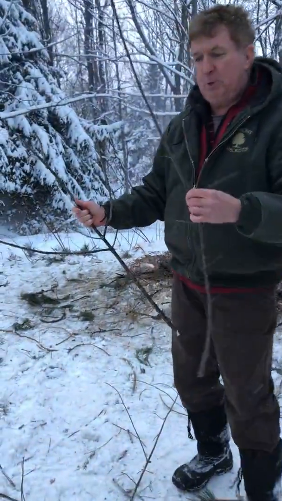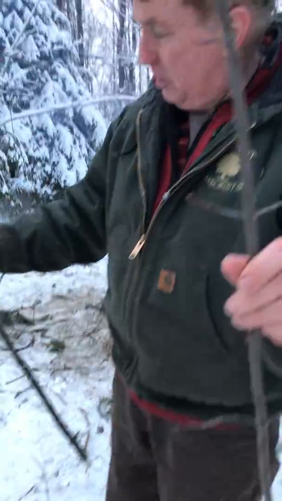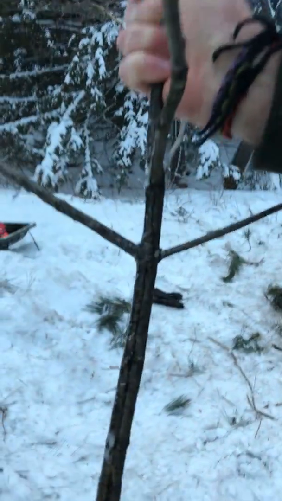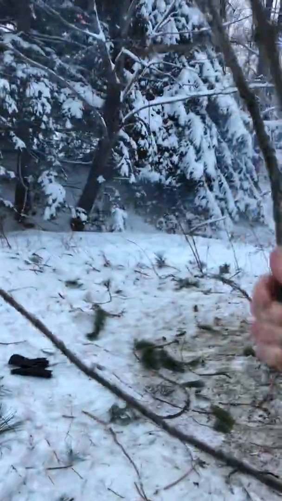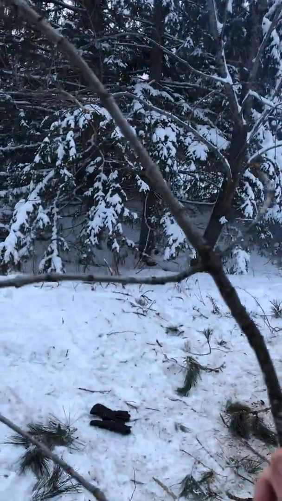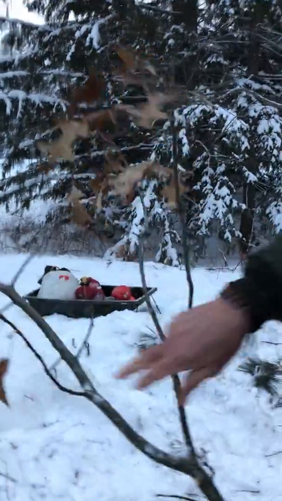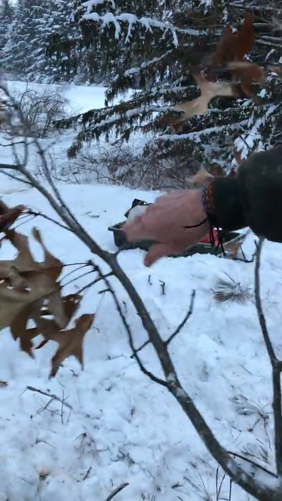So here's a maple tree, and you see how the branches are opposite each other? And here's an ash tree branch, and that is also opposite each other, okay? So there it is. There's the maple again. All the branches are opposite each other. Whereas on, say, an oak, they're alternate. One here, one here, one here, one here.